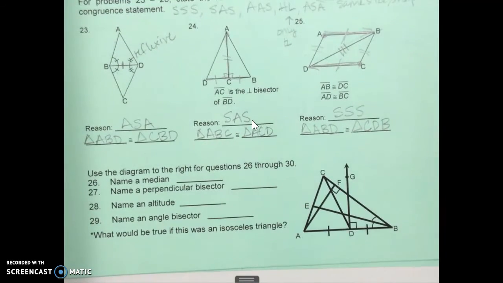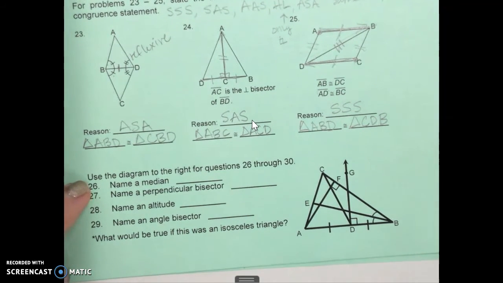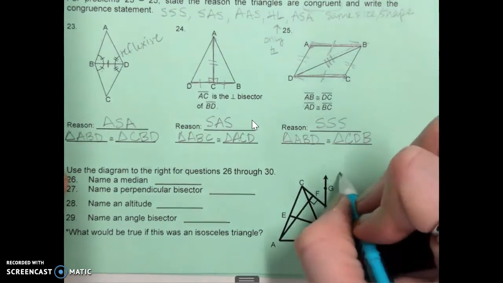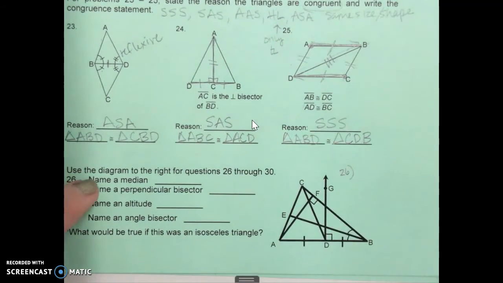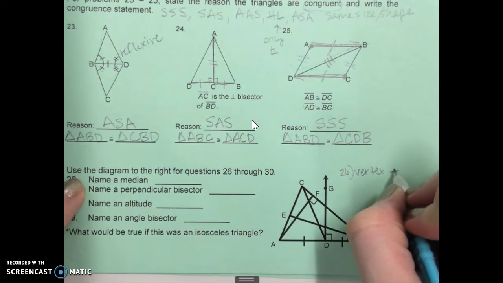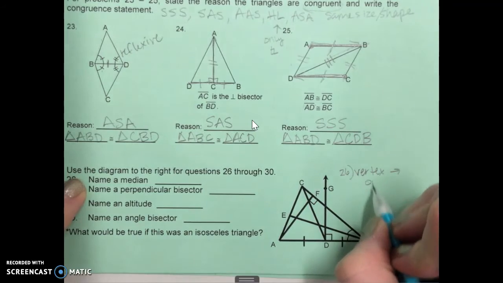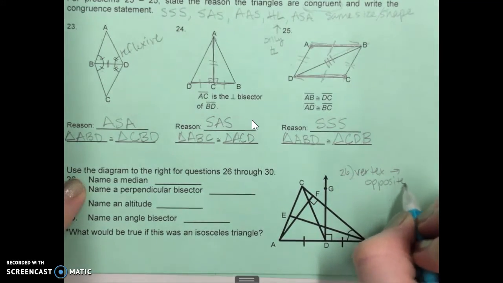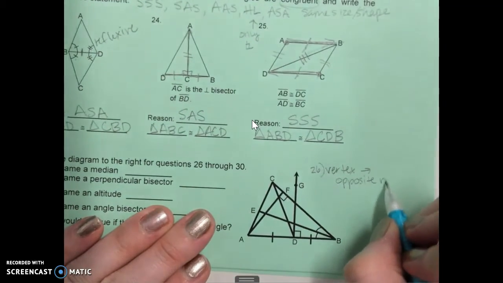This picture might look a little confusing to start with, but you just got to go with it. A median, I need a place to write these down. So for number 26, a median connects a vertex to the opposite midpoint.